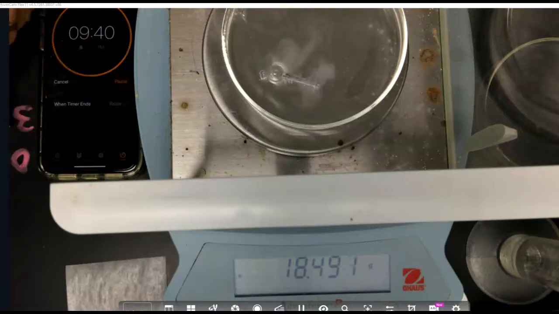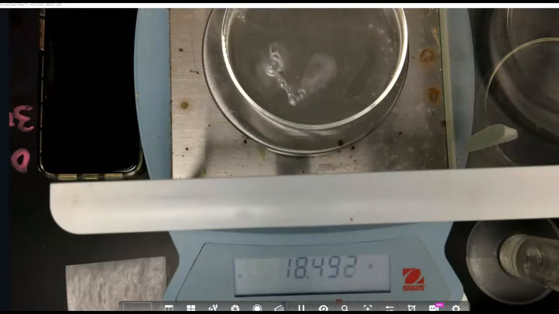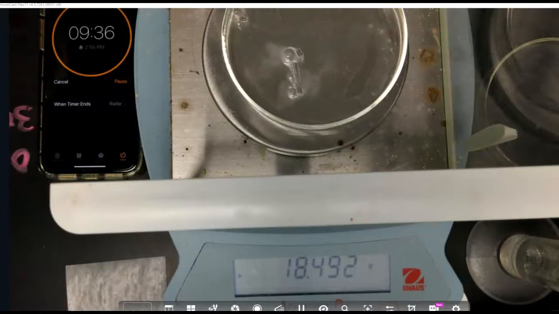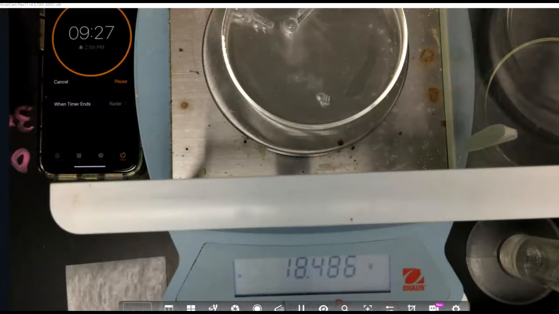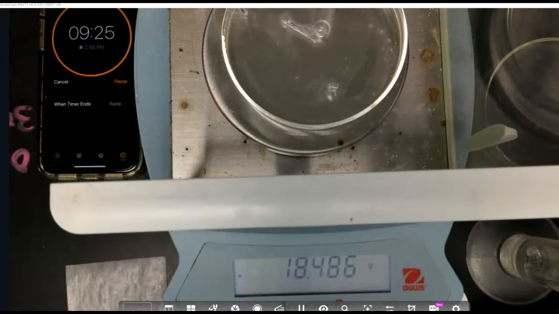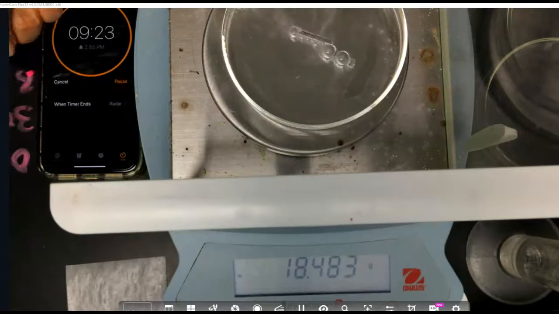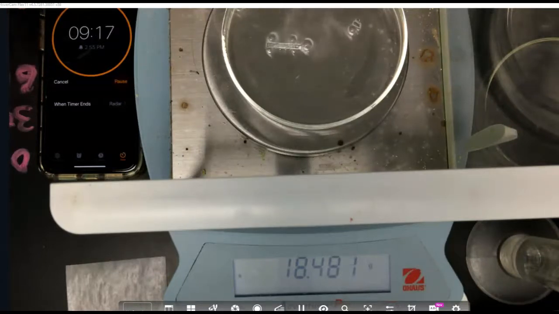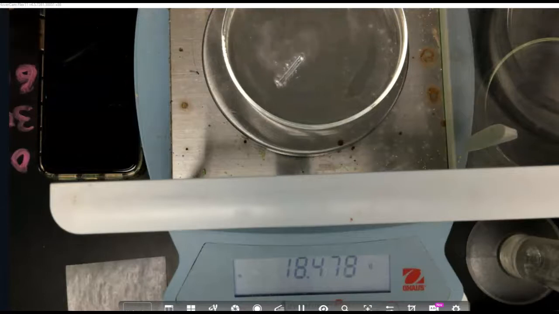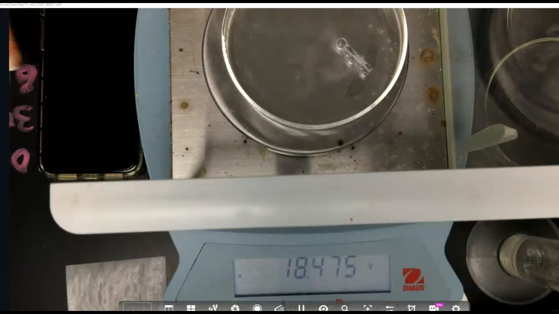So at time 30 seconds is the next time we're going to record. And at time 30 seconds, our mass is 18.488 grams. At time 60 seconds, that's our next one. Now give it a thought here. When I'm recording these, you're seeing an overall decrease in mass, and so it's the gas that is being released that is causing that decrease in mass.